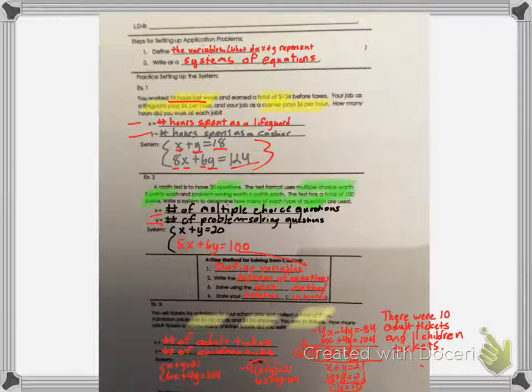So we're going to see how many of each type of question are used to make 100 points. We know that we have a total of 20 questions, so x, the number of multiple choice, plus y, the number of problem solving, equals a total of 20 questions. We also know that multiple choice counts 5 points and problem solving counts 6 points apiece, which gives us a total of 100 points.